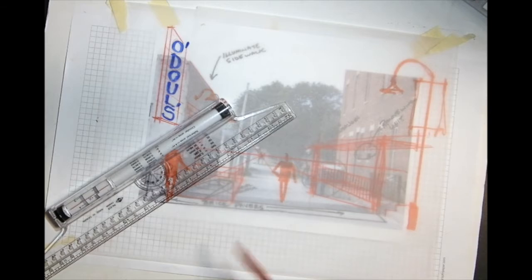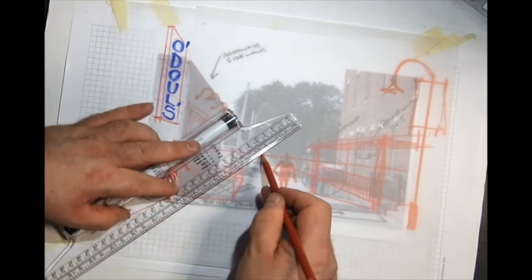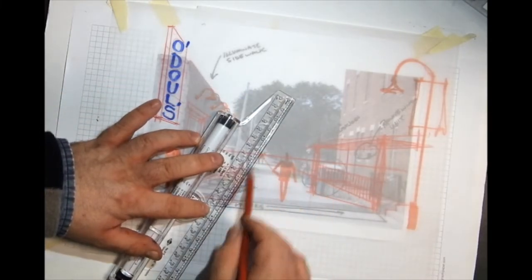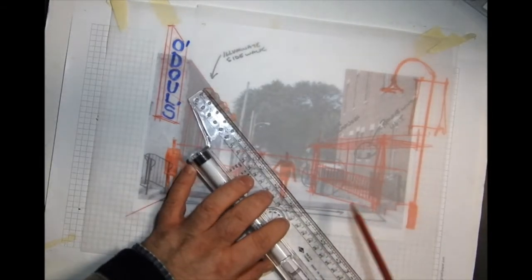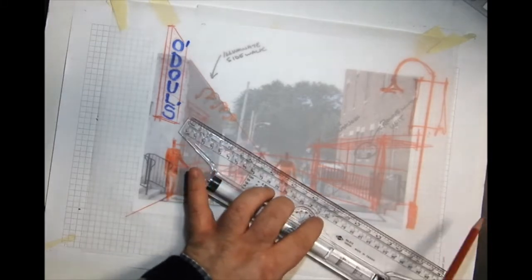Let's think about foreground. We've got a note here that says maybe there's some new paving patterns emanating from this space. So that's just a matter now of extending out some lines from that.